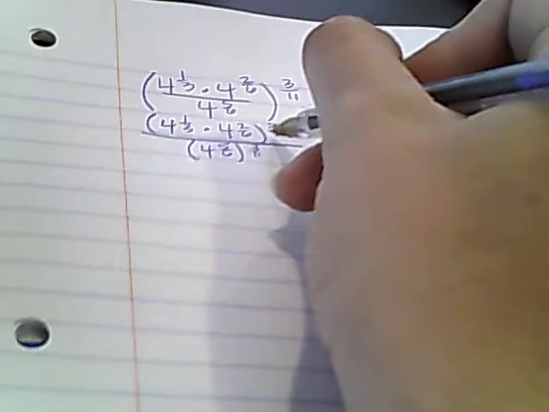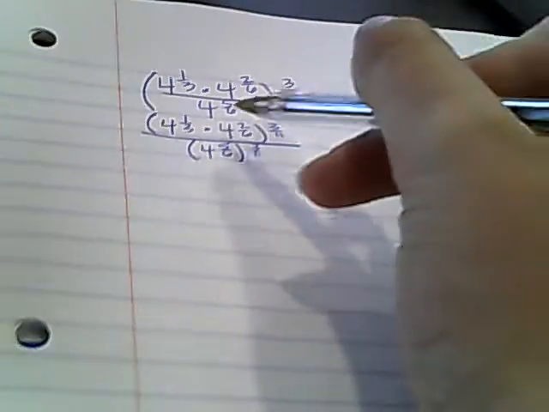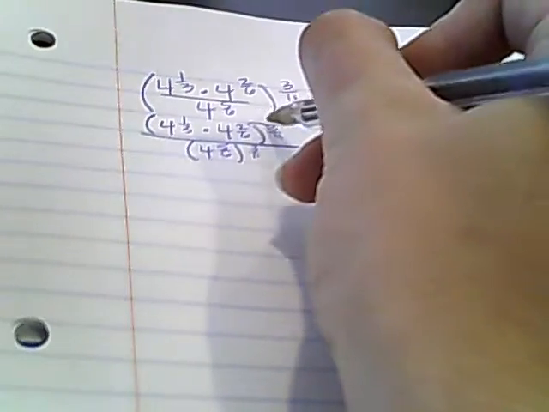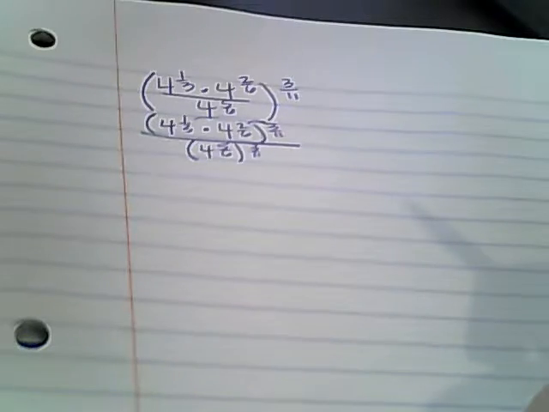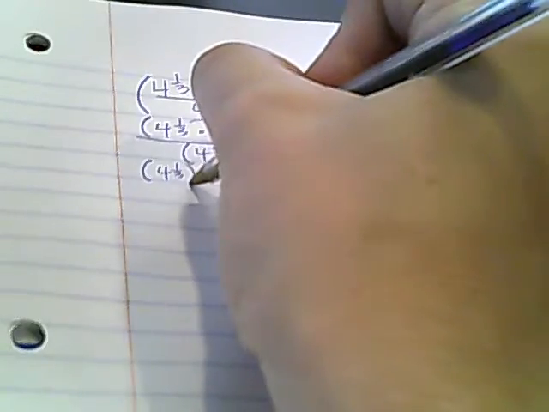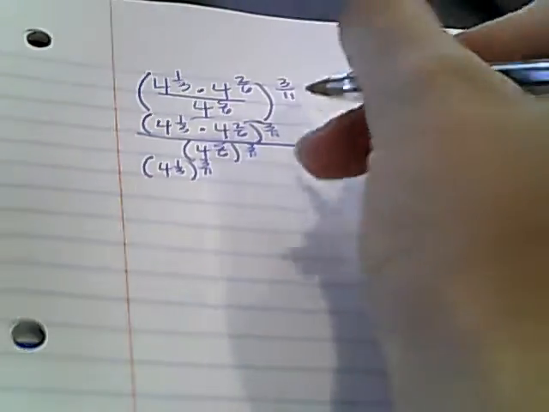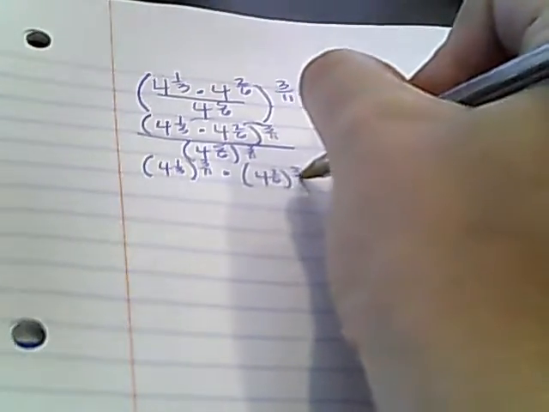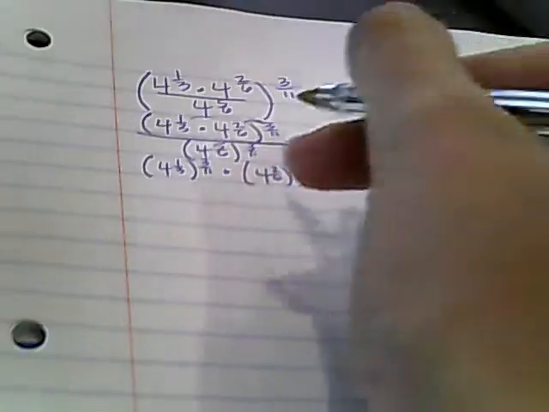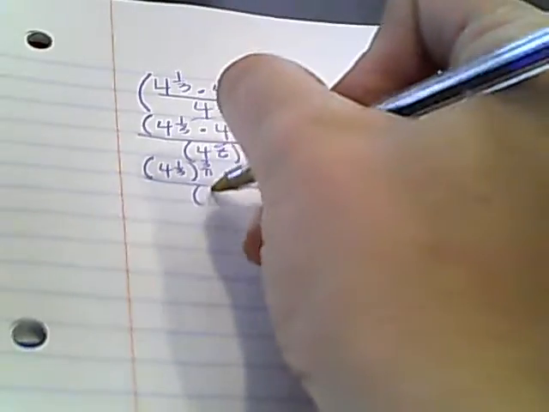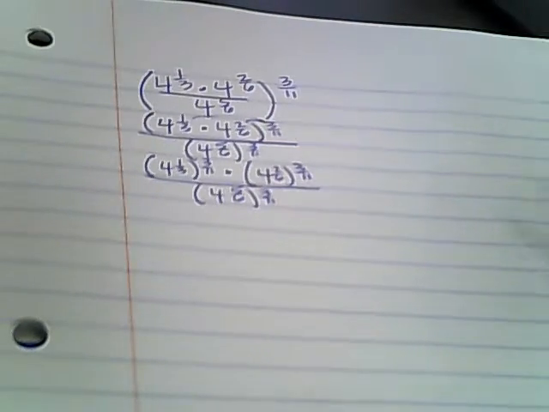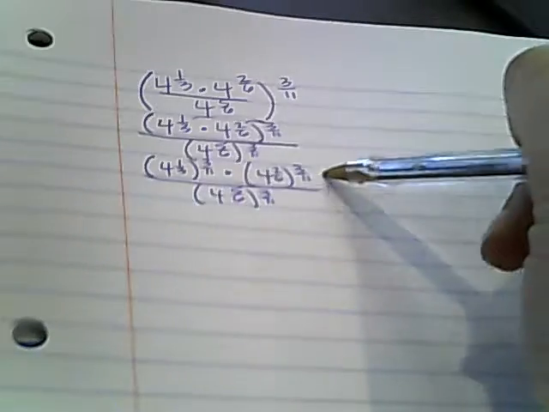Okay, so next what I'm going to do is just work on the numerator for a minute. We know that when we have something in parentheses raised to a power, that means that this power is going to go to both of those things inside the parentheses. So I'm going to separate those a little bit. So I'm going to have 4 to the 1/3 raised to the 3/11th power times 4 to the 2/6 raised to the 3/11th power. So I separated the numerator. And I'm just going to leave the denominator as is for this step.